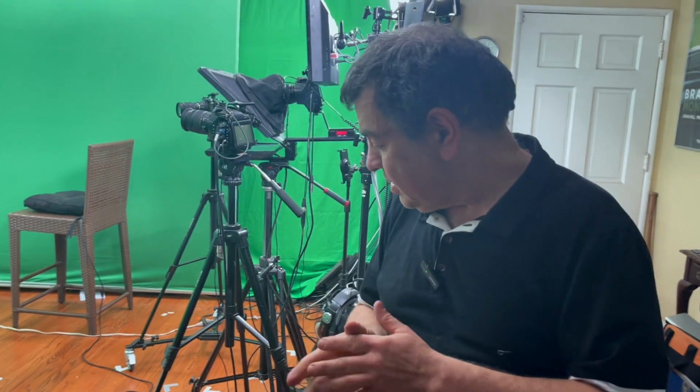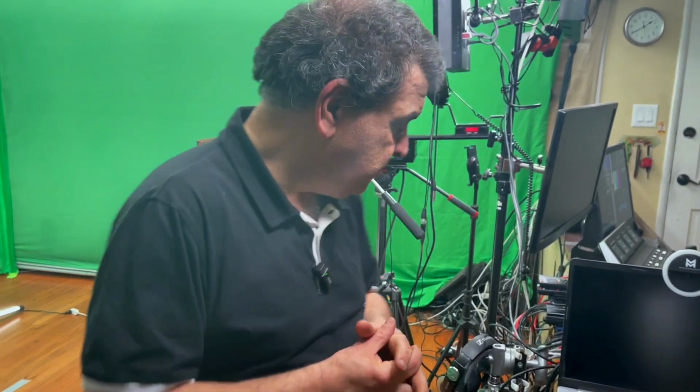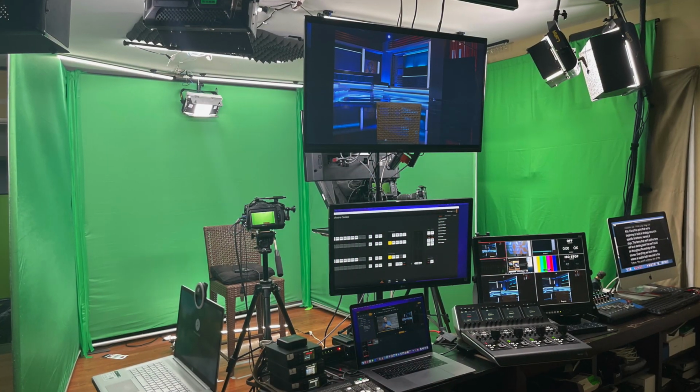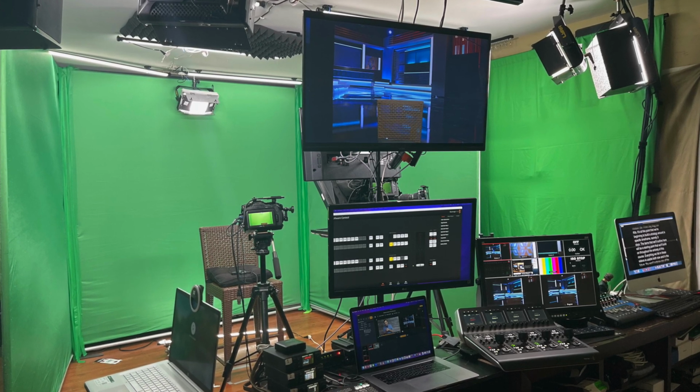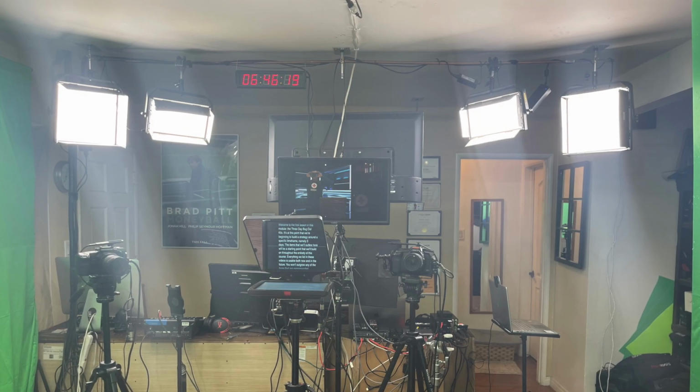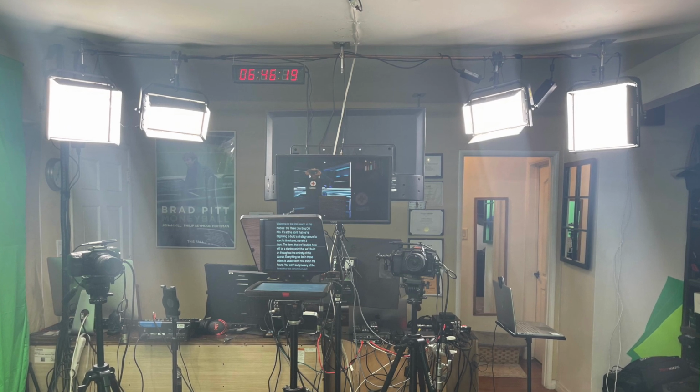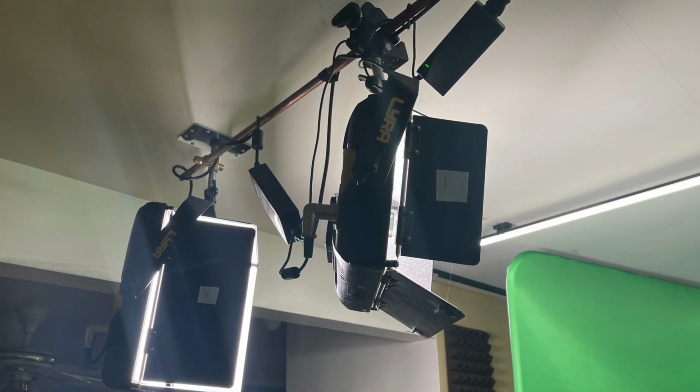So let me go over here and talk about what we have on the set, on set 1. Okay, as you can see, we have a nice green screen set up here. We have 3 panels of 8x10s. We have different lighting systems. So we have the Aputure lights, 2 1x1, and then we have 3 half-by lights. We also have the Quasar Science lights.